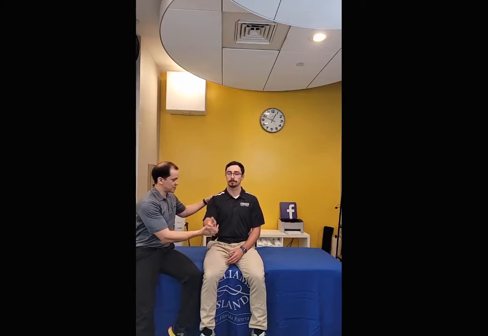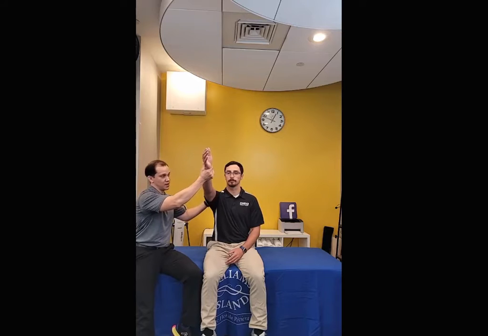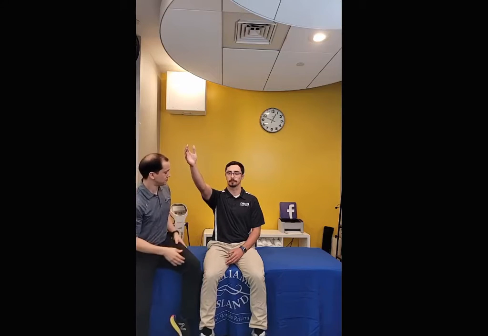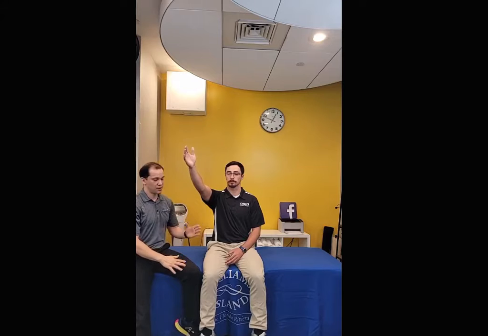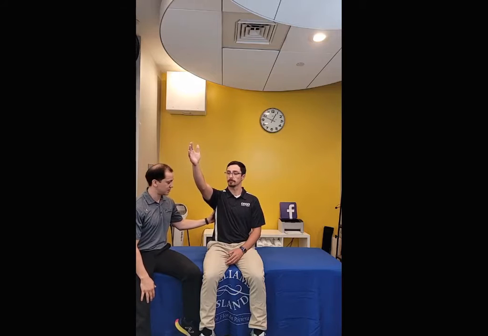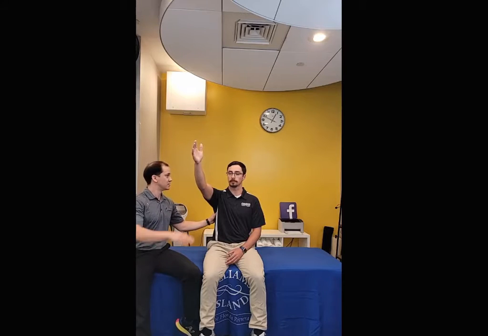For the test position, I'm going to bring the arm into about 110 degrees of flexion, a little bit of abduction here in the scapular plane. I'm going to provide a downward force that David's going to resist. My offhand I'm going to use to palpate the shoulder blade, to make sure there's no compensation there. I'm also going to palpate under the arm at the serratus muscle to feel for some activation. David, don't push your arm down.